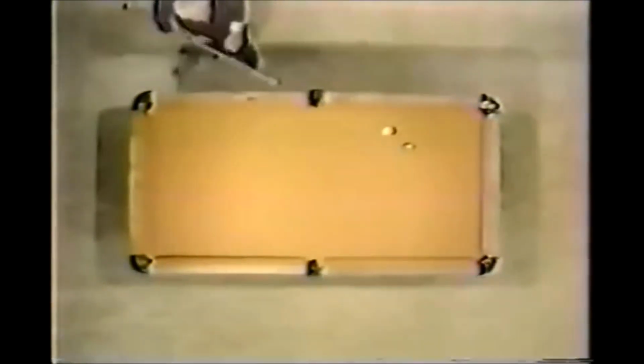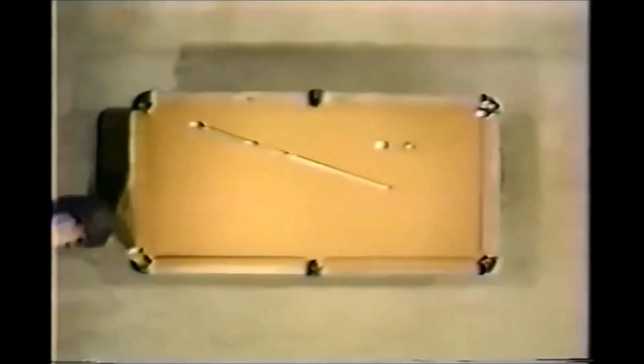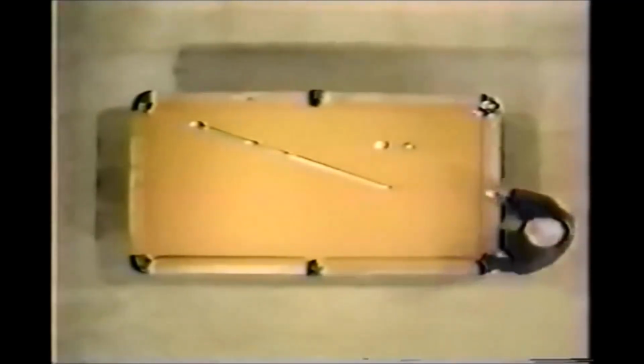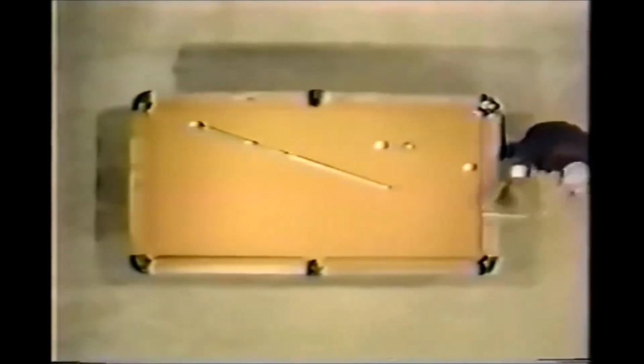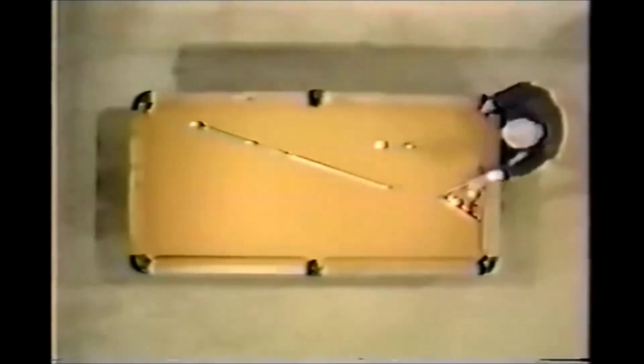Through there. There we go. Now we're all set for the following frame. See, we did play around those two balls, and now we have a similar break shot to the last frame, but not quite, because I am on a different angle.